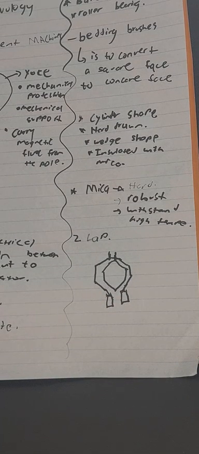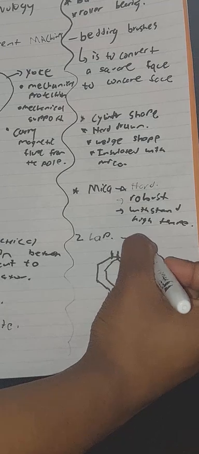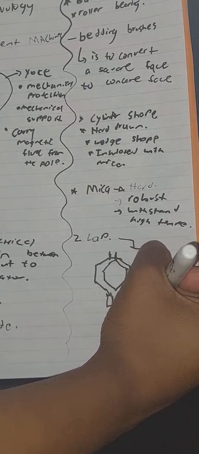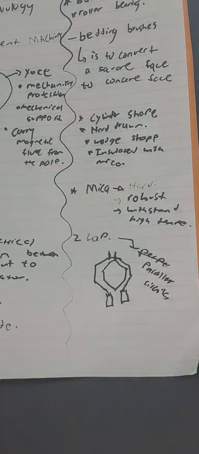They asked where it is used. We use lap windings in parallel circuits.